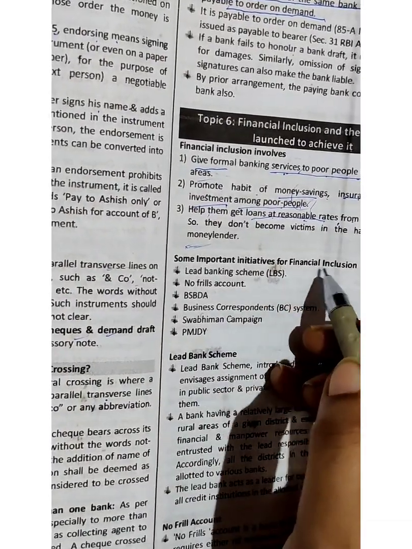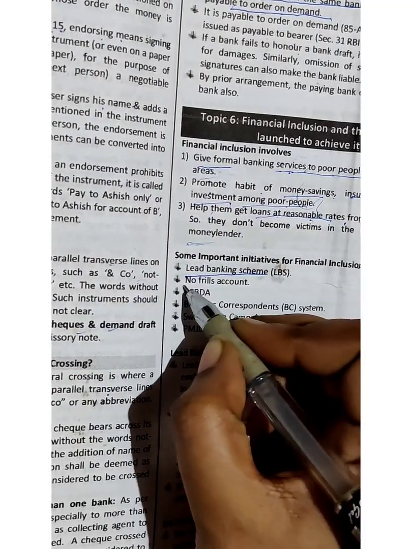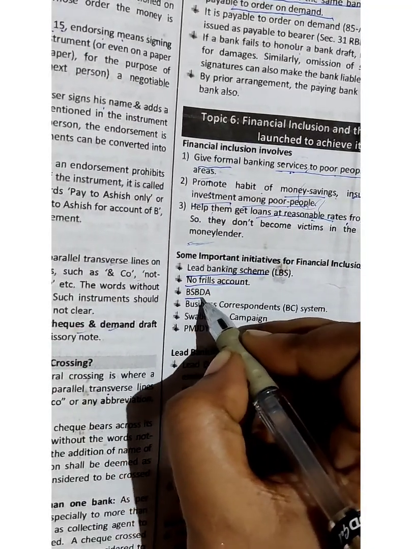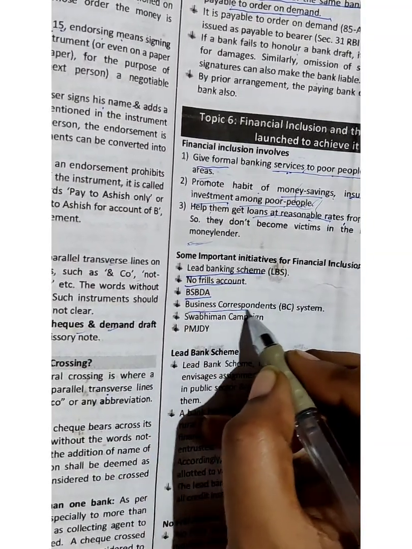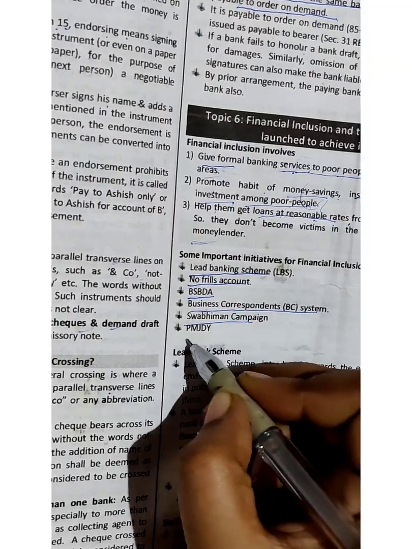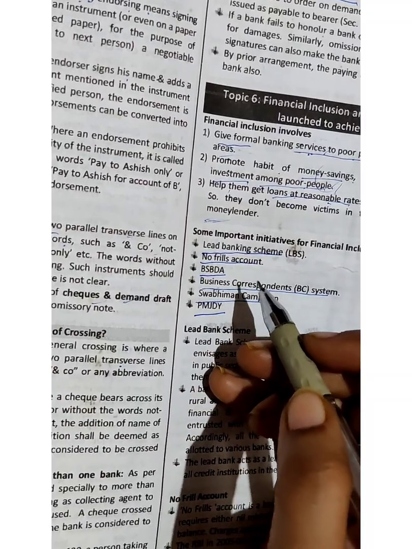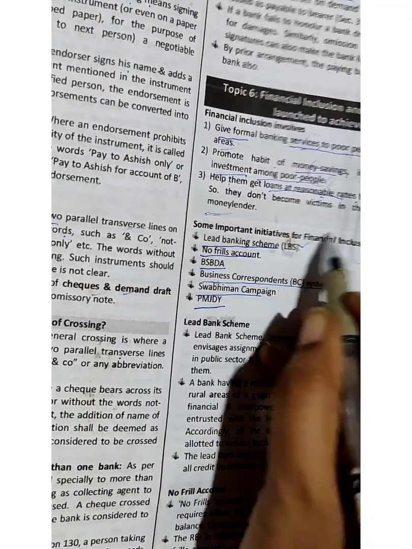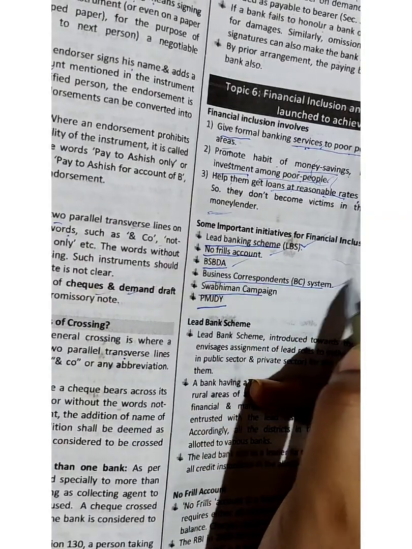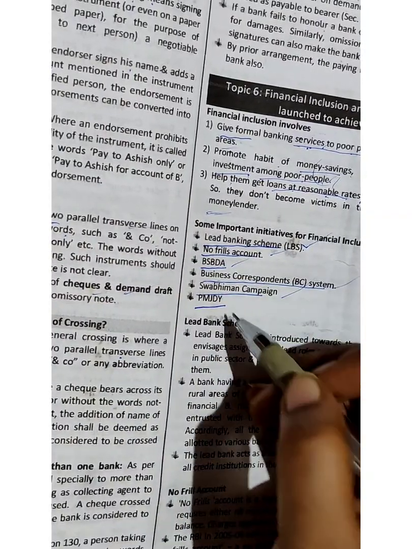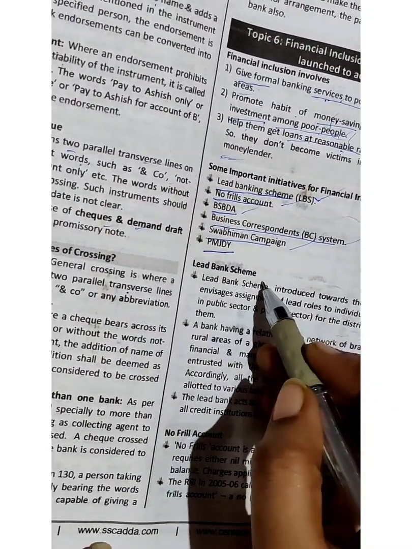Some important initiatives for financial inclusion were the lead banking scheme, no frills account, basic savings bank deposit account, business correspondent system, Swabhimaan campaign, and Pradhan Mantri Jan Dhan Yojana. So these are the financial inclusion initiatives. The first one was the lead banking system.